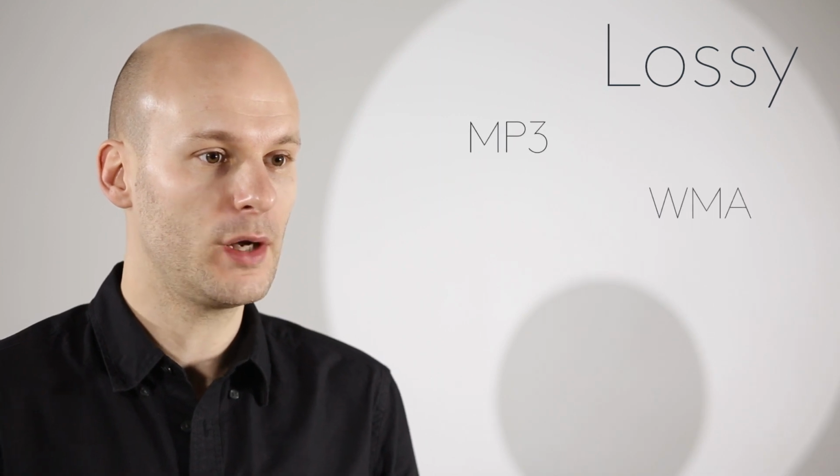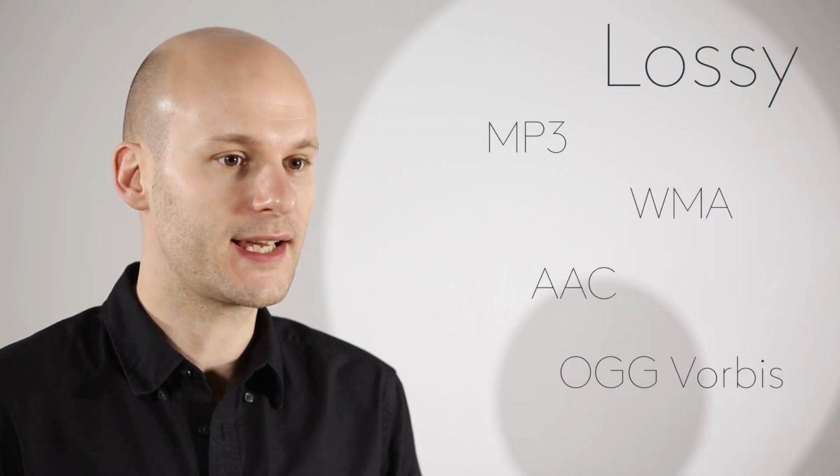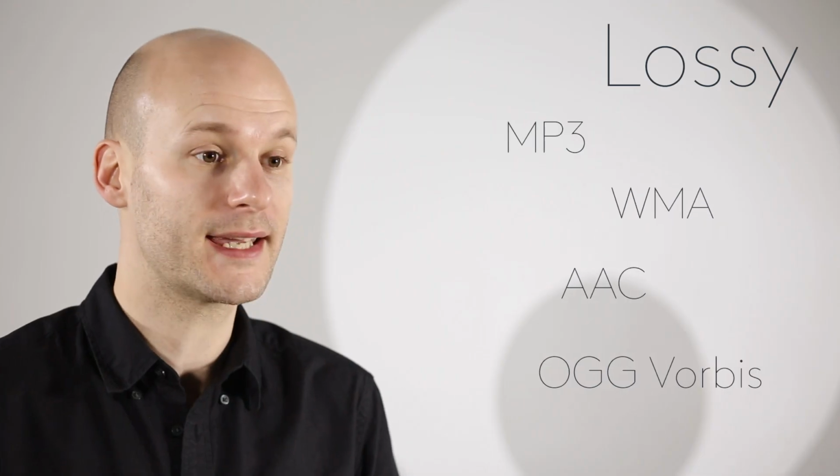With lossy audio formats such as MP3, WMA, AAC, and Ogg Vorbis, much of the music data is thrown away when the original signal is compressed to make it smaller. Lossy formats are often used by online services like Spotify, iTunes, and Amazon. The small file size makes it easy to download and store on a mobile device.